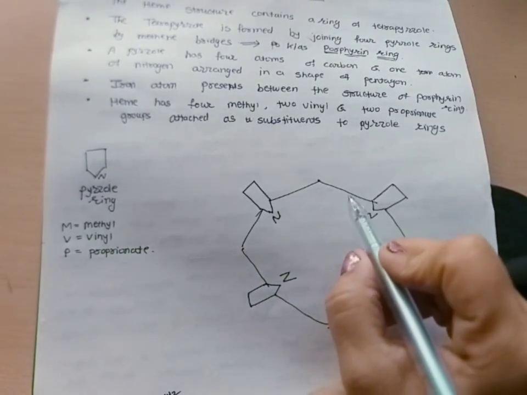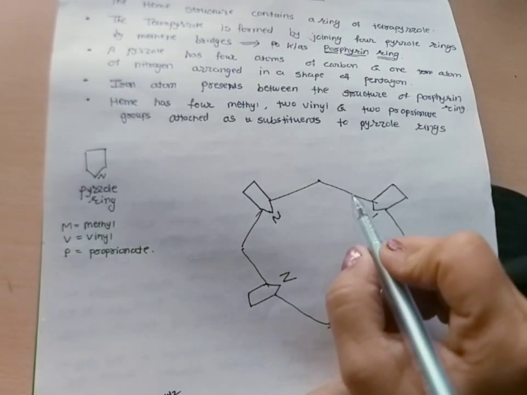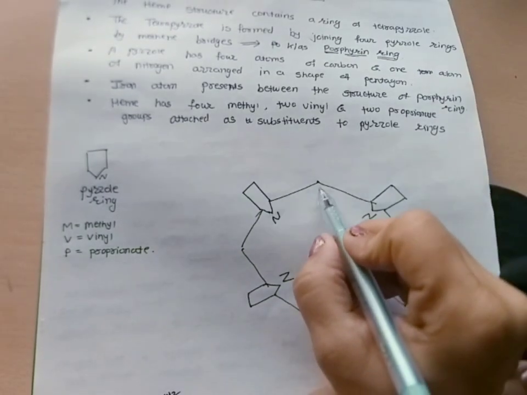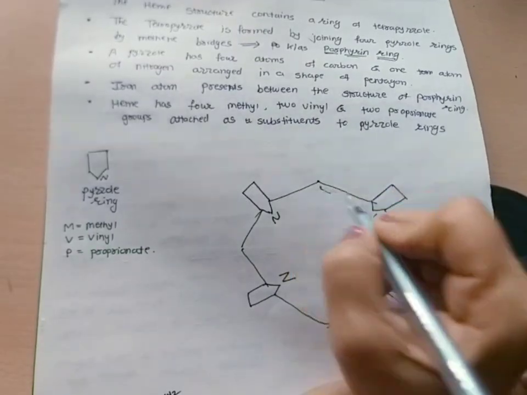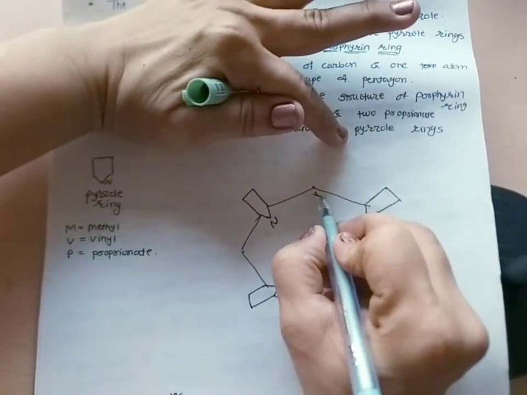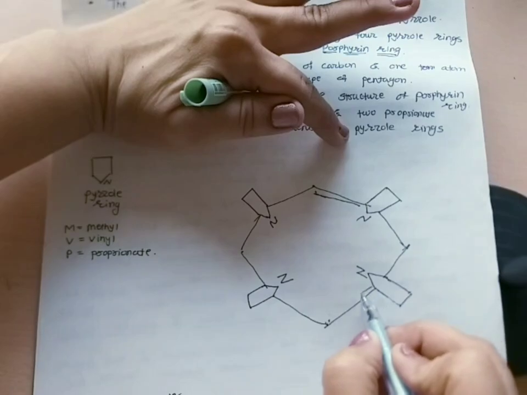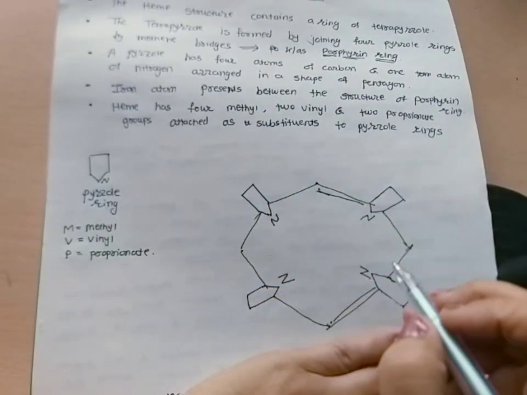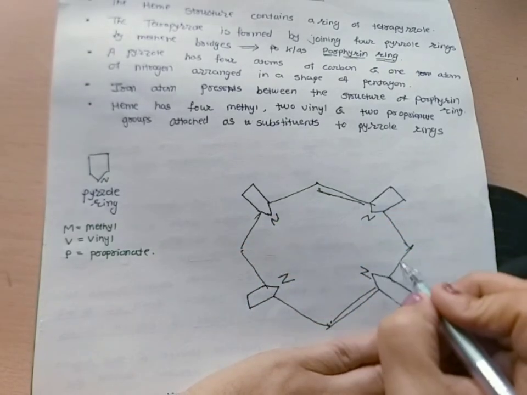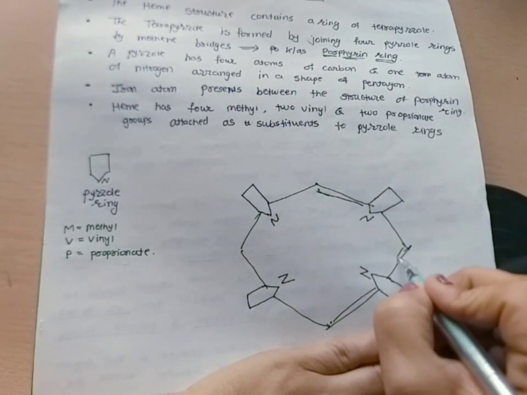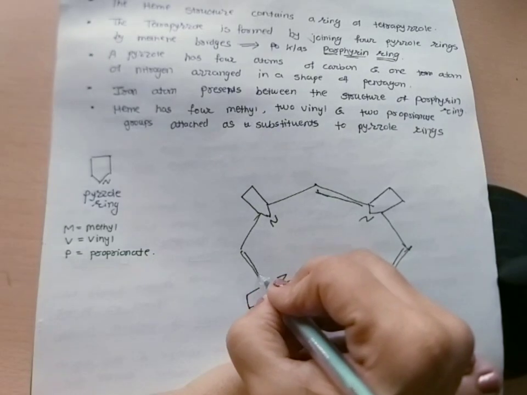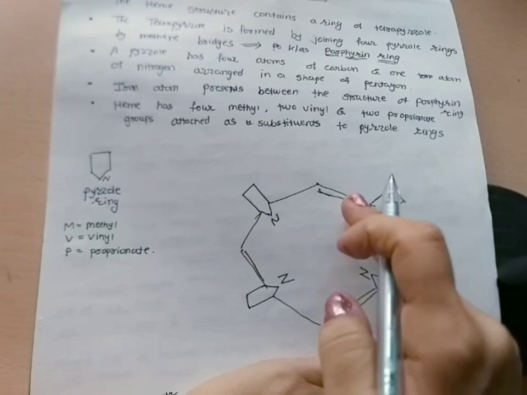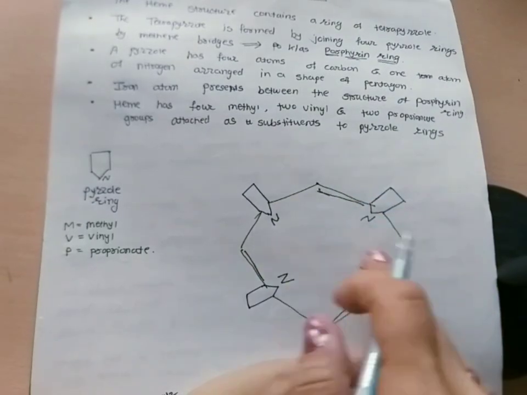How to remember this? For the upper and lower bridges it will be symmetrical, meaning both double bonds will be at the right side. One double bond will be here, one double bond will be here, and for the side bridges, both double bonds will be at the down side, here. So the position of the double bonds will be symmetrical for these bridges: the right side for the up and down ones, and the down side for the side ones.